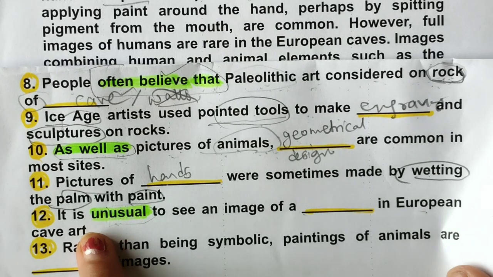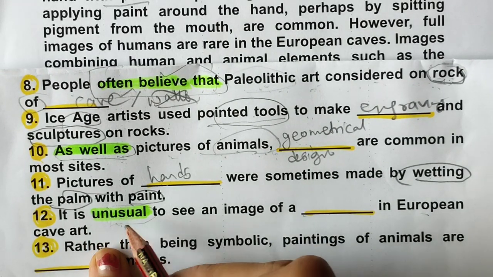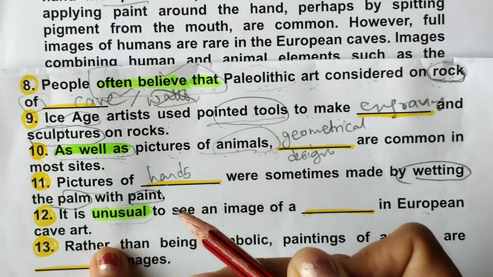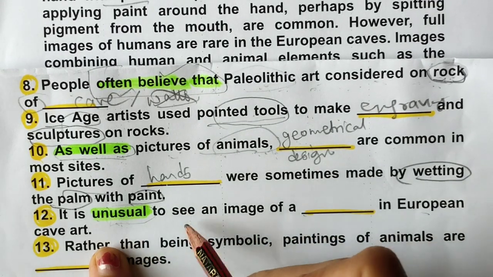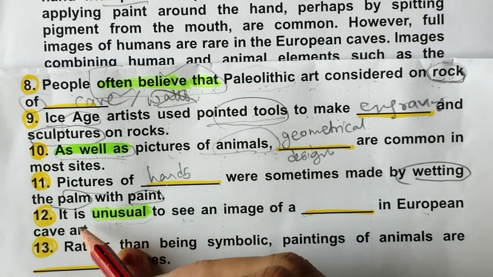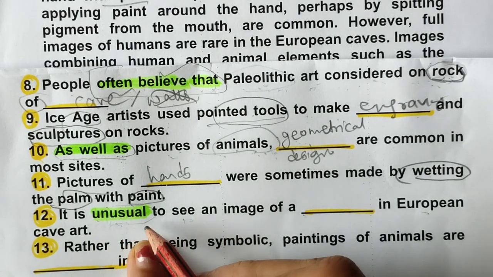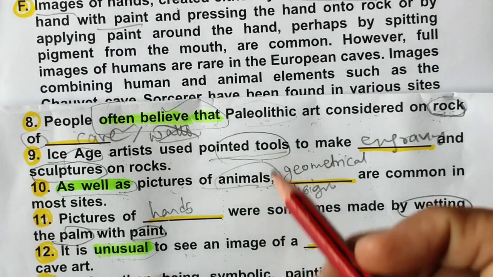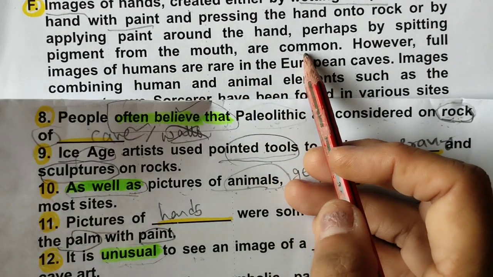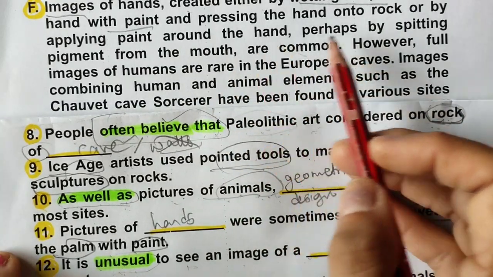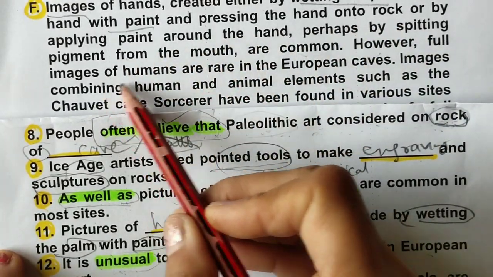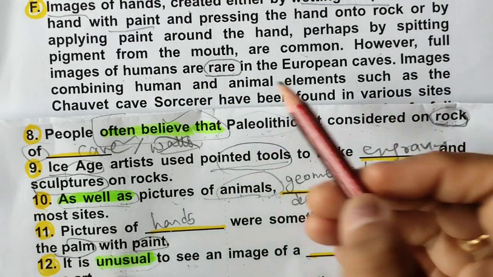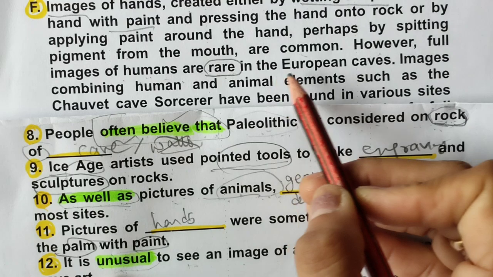Okay, it is unusual. Now unusual here means not common. Usual means whatever we find in common life, so unusual means not common. It is different to see, it is unusual to see an image of a dash in European cave art. However, full images of humans are rare in European caves.